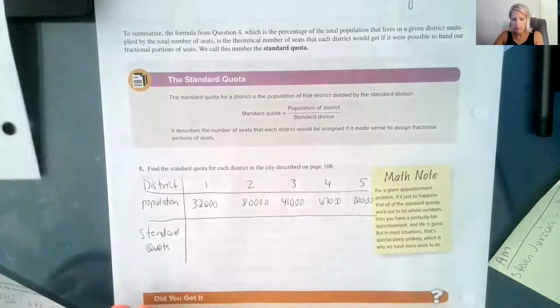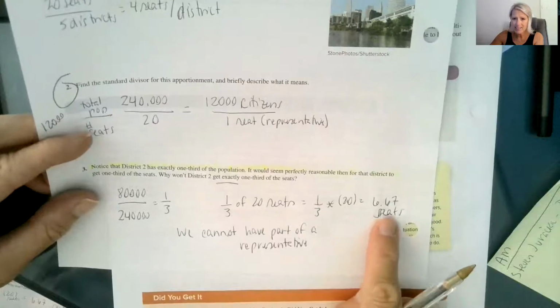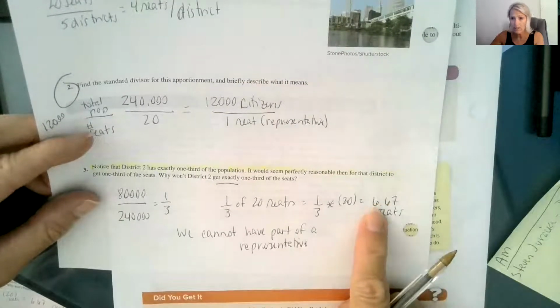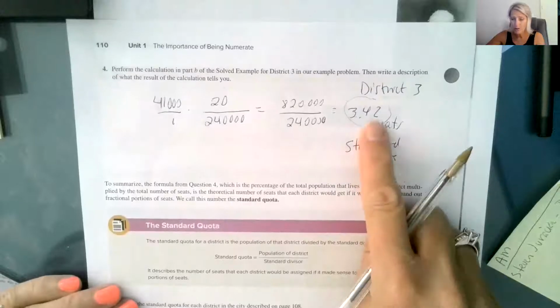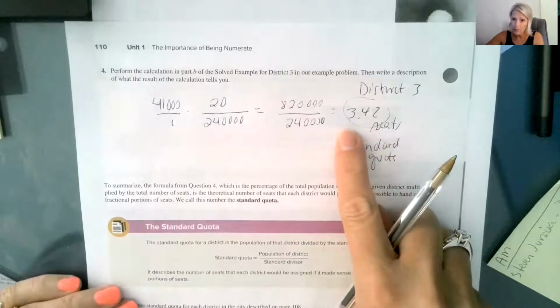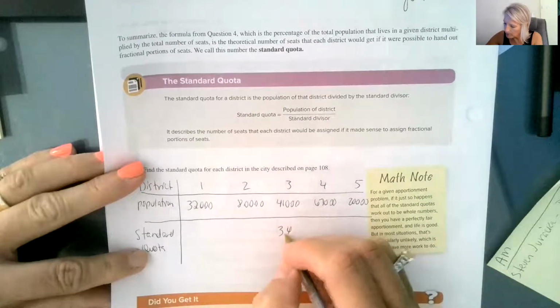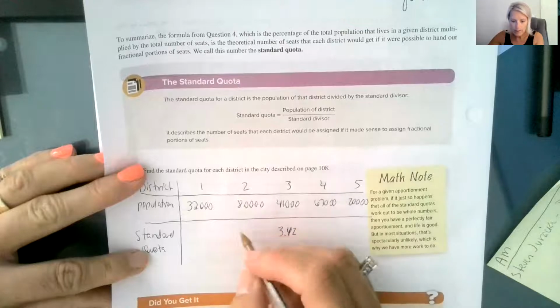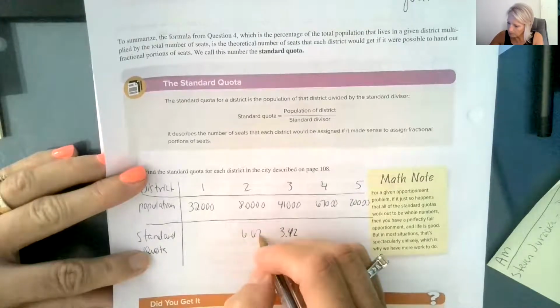Because just like we came up with District 2, we said we're not sure if they're going to get 6 seats or 7 because we have to do some rounding. Likewise, in District 3 now, we're going to have the same issue. We don't know if they're going to have to round down to only 3 representatives, 3 seats, or up to 4. Okay, so we know that District 3 is 3.42. We calculated that above. And we know that District 2 is 6.67.